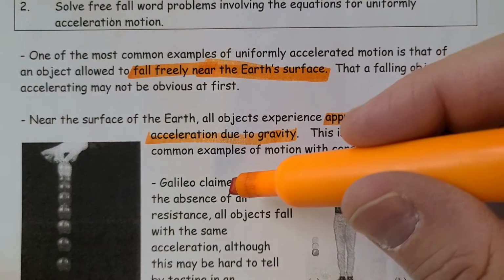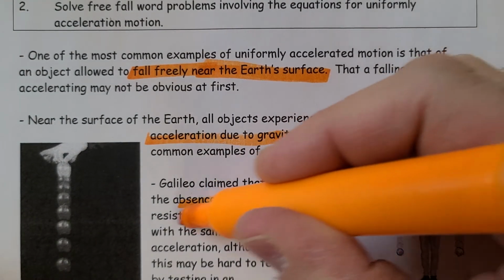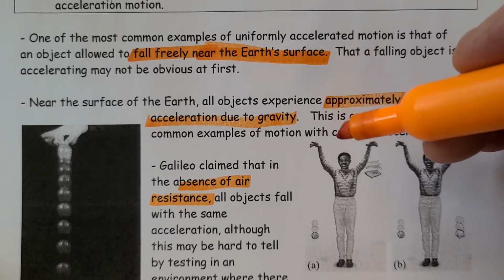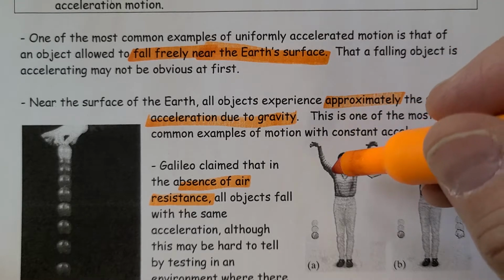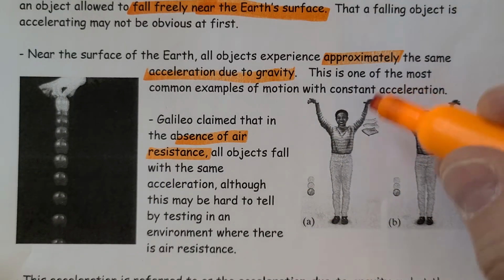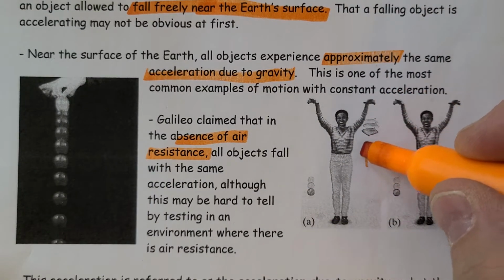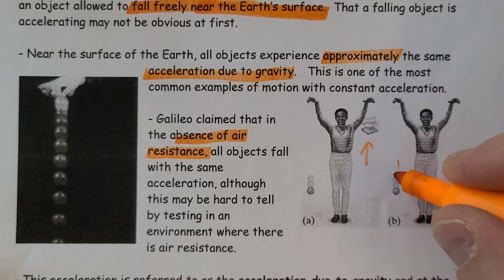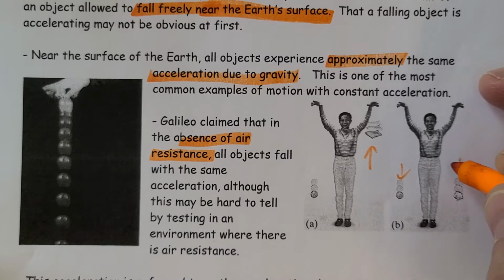Galileo claimed that in the absence of air resistance, because air resistance does play a part, especially if we're falling for some time, objects will fall with the same acceleration. So in this picture here, of course, the ball goes before the paper because we have air resistance here. But if we crumple that piece of paper so that I can minimize air resistance or have the same type of air resistance between the two objects, they fall at the same rate.